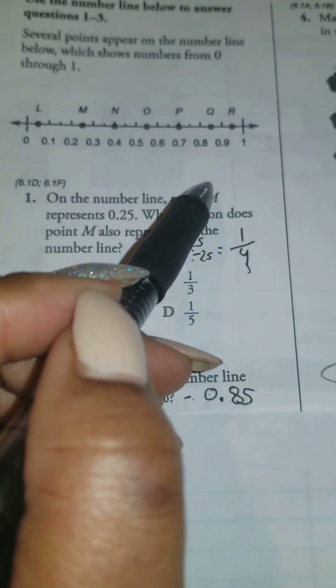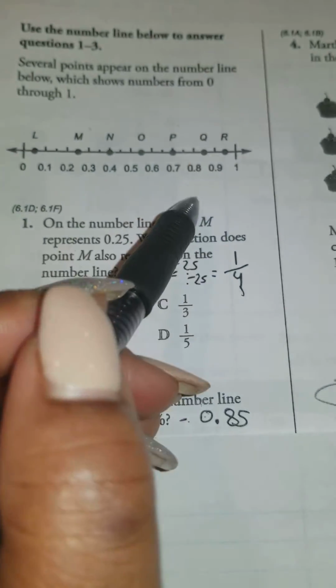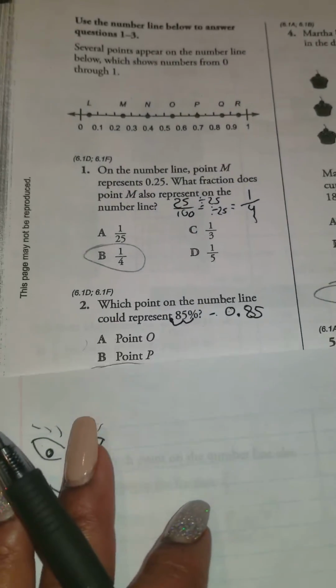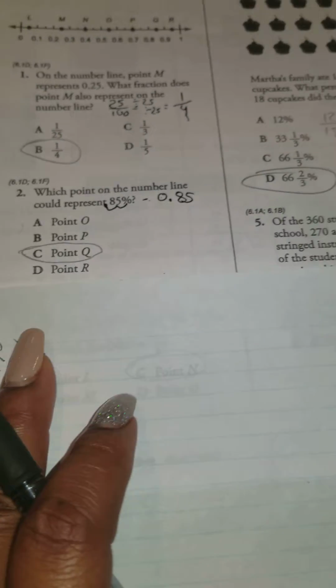So let's see what point on the line represents 85 hundredths. Now we have 0.8 and 0.9. So we know that 85 hundredths has to come between it. What point is that? Q. Let's see if we were correct. Yep, letter C, point Q.